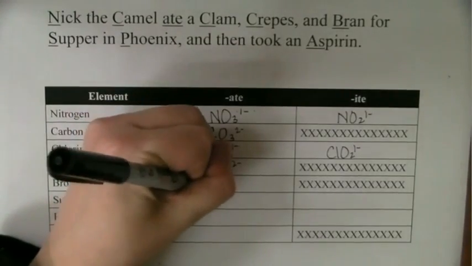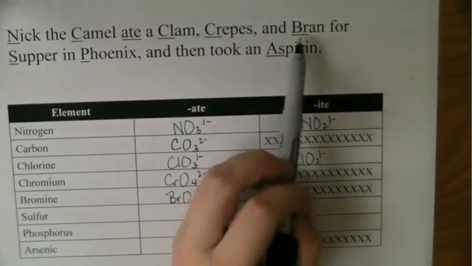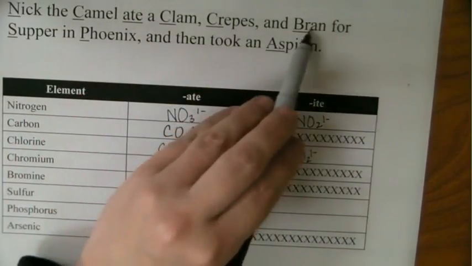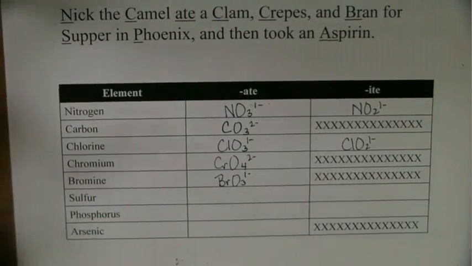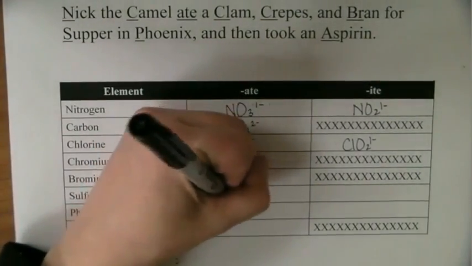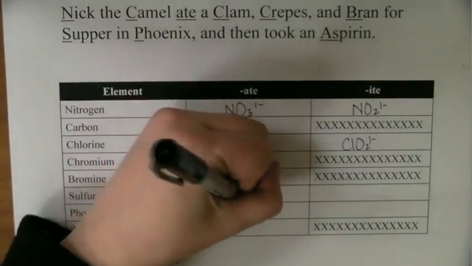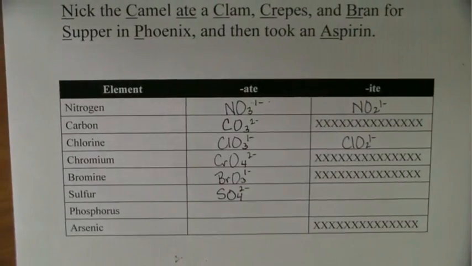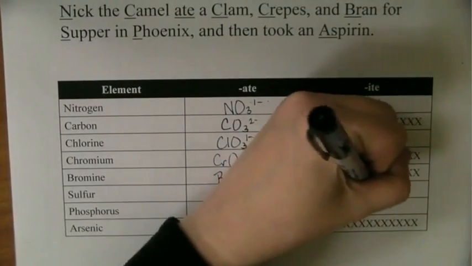So we know bromate is going to be BrO. Use bran. 1, 2, 3. Minus 1 because of the 1 vowel. Sorry, I'm not paying attention when I shift the paper. Sulfate, use supper. S, P, P, and R, that's 4. And then the U and the E tells us it's minus 2. So then what's sulfite? It's just 1 less oxygen, SO3, minus 2.